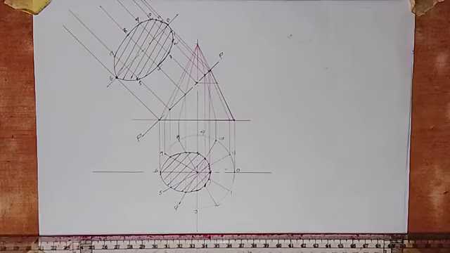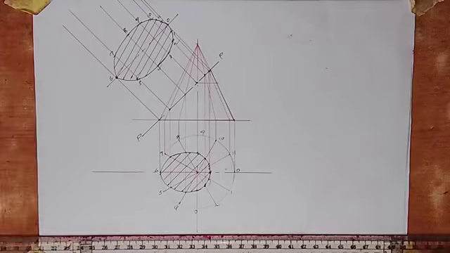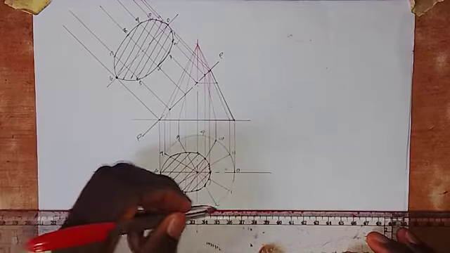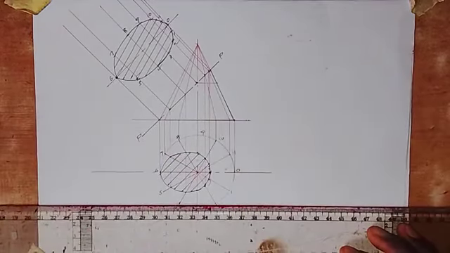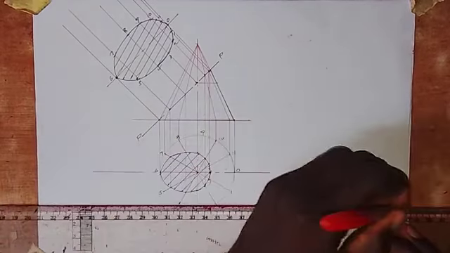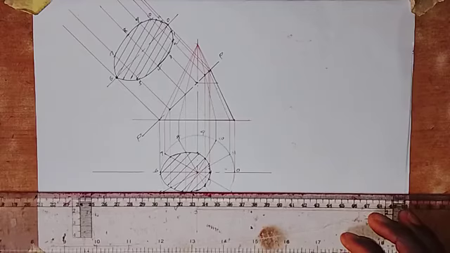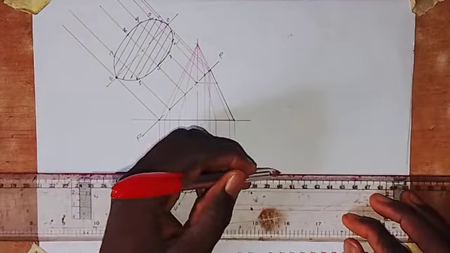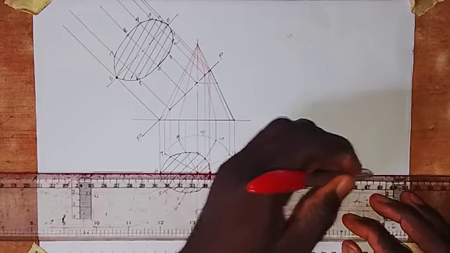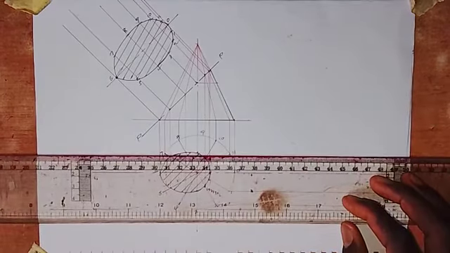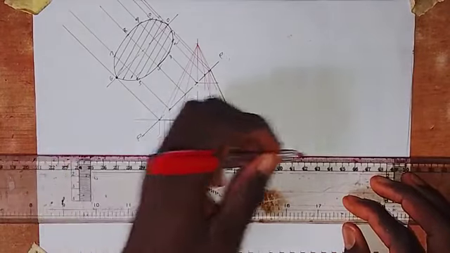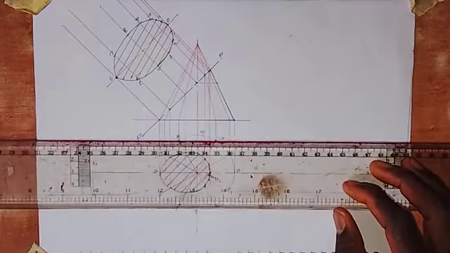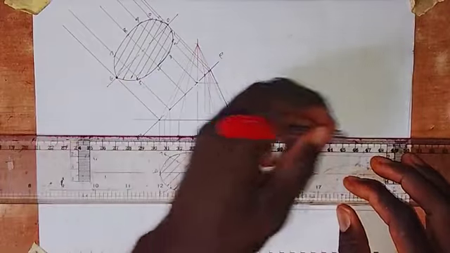Now let's work on the end elevation. From this point 3, we draw a line in this direction. From this point 2, for 2 and 4, draw a line. This is for 1 and 5, so draw a line here. And this 0, 6 center line, draw a horizontal center line here. This is for 7, 11, so draw a line. This is for 8, 10, draw a line like this. And this is for 9, draw a horizontal line like this.